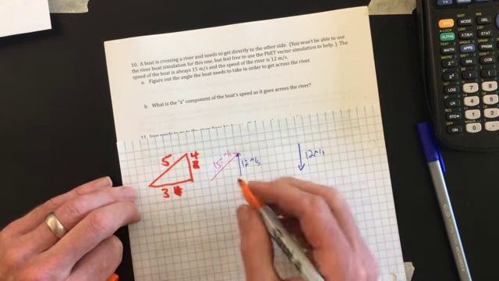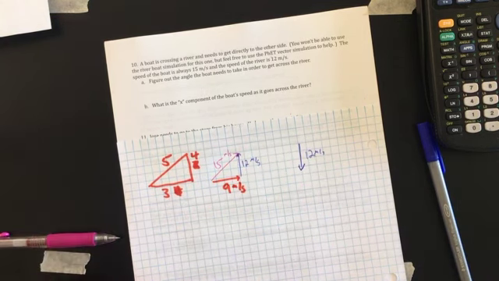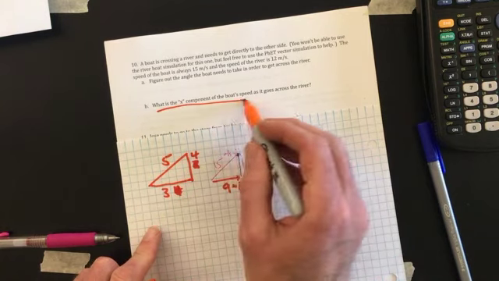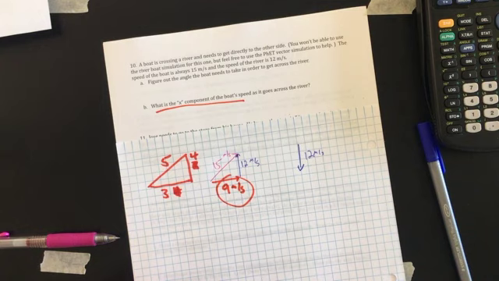So this one over here is going to be 3 times 3, which is 9, which is kind of irrelevant. Oh, actually, it's not. What's the x component of the boat speed as it goes across the river? So it's 9. Now, how could you have done this on the simulation?